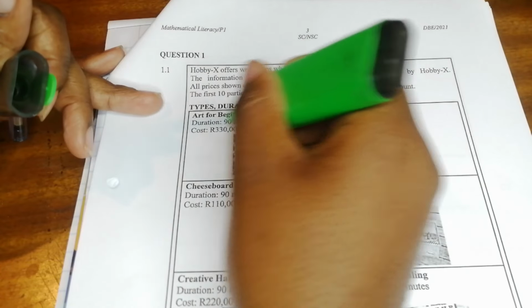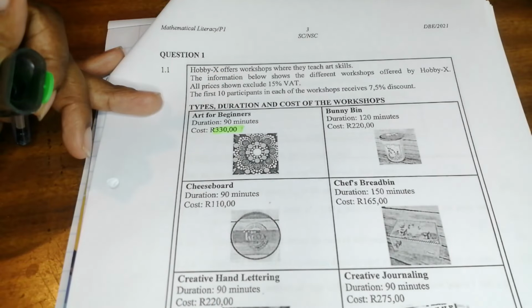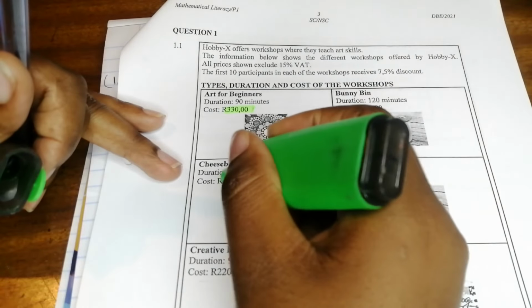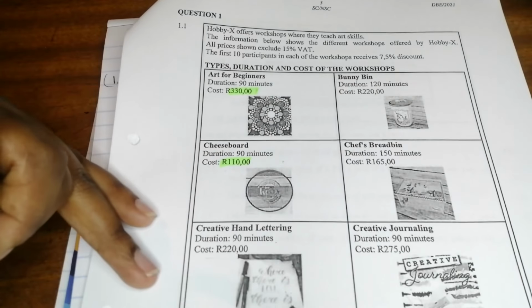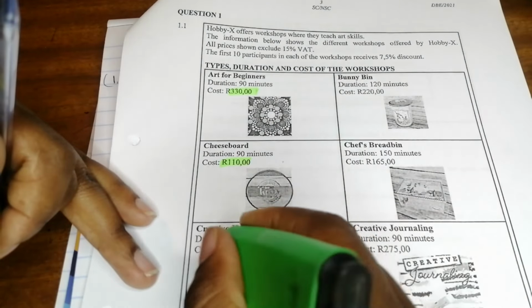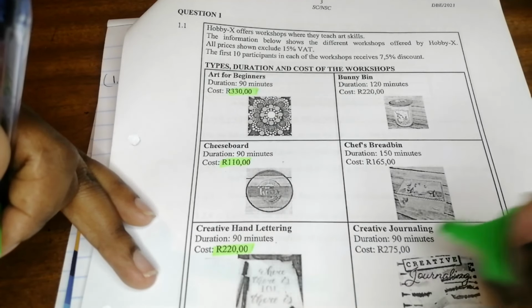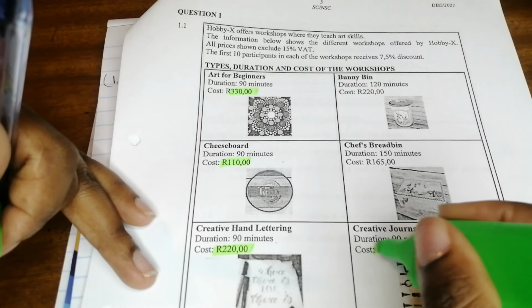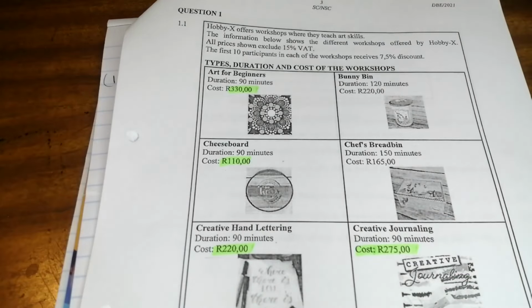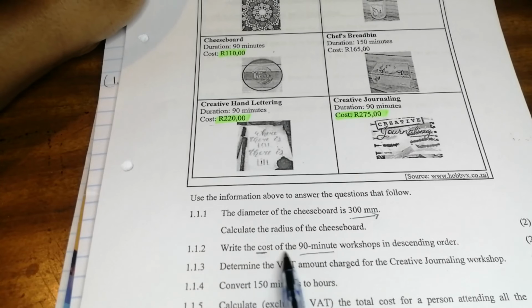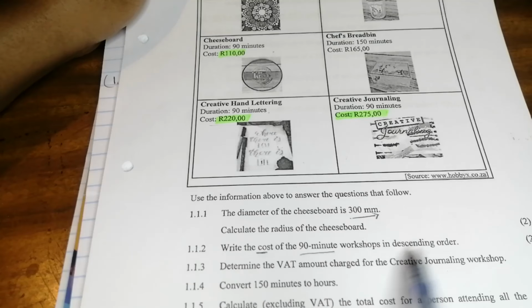The cost for the 90 minutes is 330 rand. The other 90-minute workshop that we have here is 110. The other 90-minute workshop that we have here is 220. And the other 90-minute workshop that we have here is 275 rands.